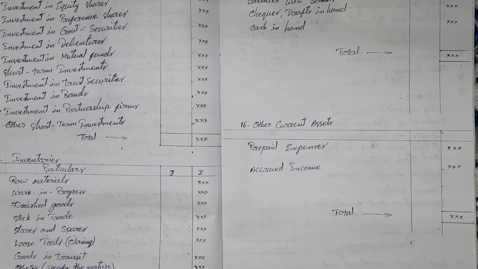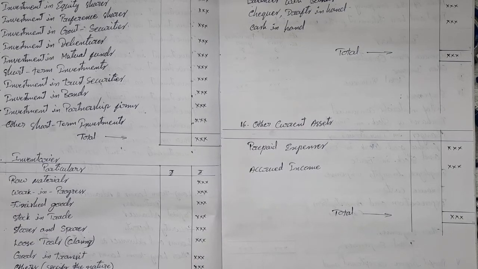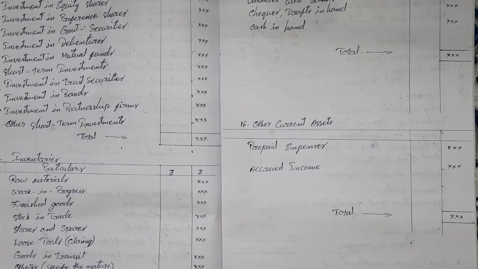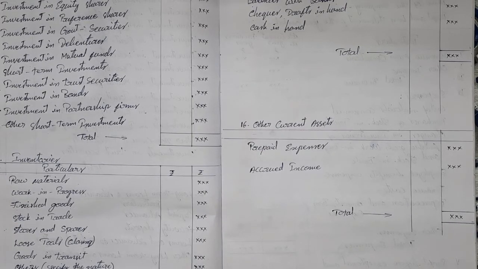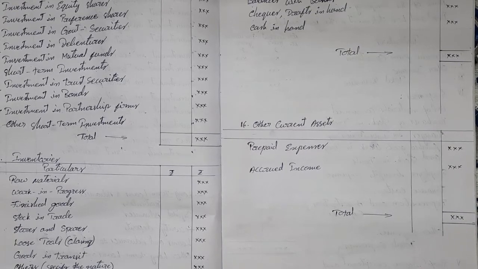Examples of prepaid expenses are prepaid salaries, prepaid rent, prepaid electricity bill, and so on. Accrued income means outstanding incomes, that is accrued rent, accrued commission, and so on. So that is other current assets. These two come under other current assets.